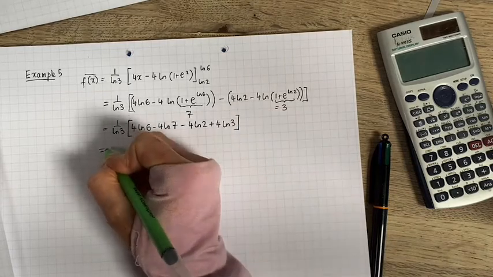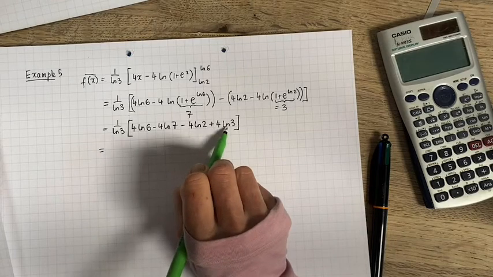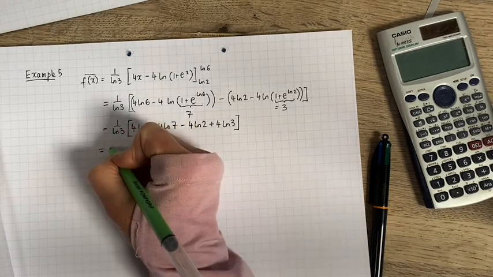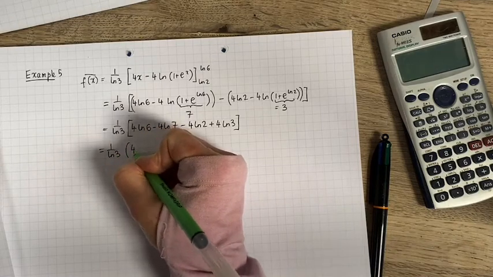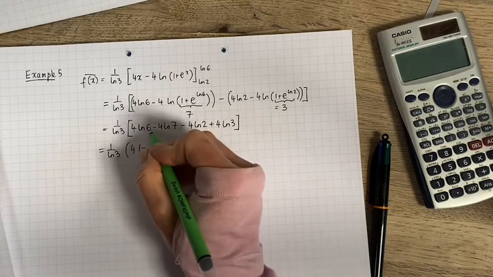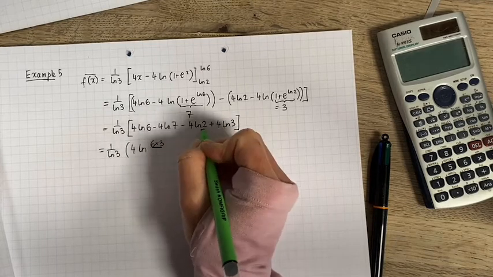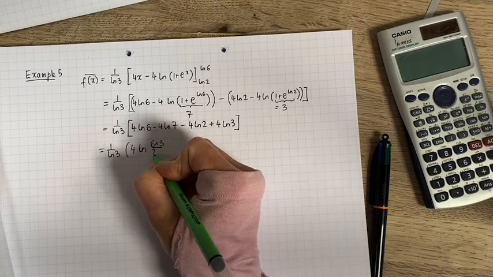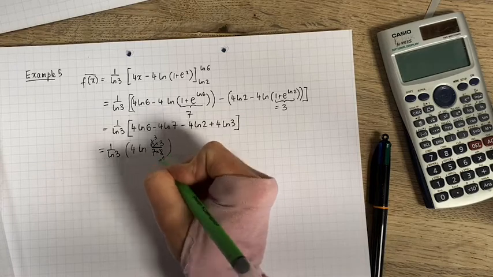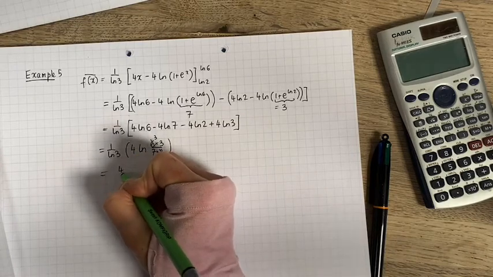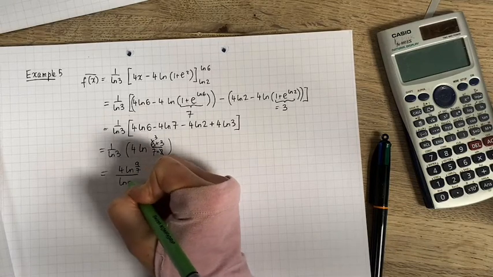Let's combine them. So you've got ln 6 and ln 3. So you've got 1 over ln 3, and then you've got 4 ln, you'll have 6 times 3, and then 7 times 2 on the bottom. That cancels. So it's 4 ln of 9 over 7, over ln 3.